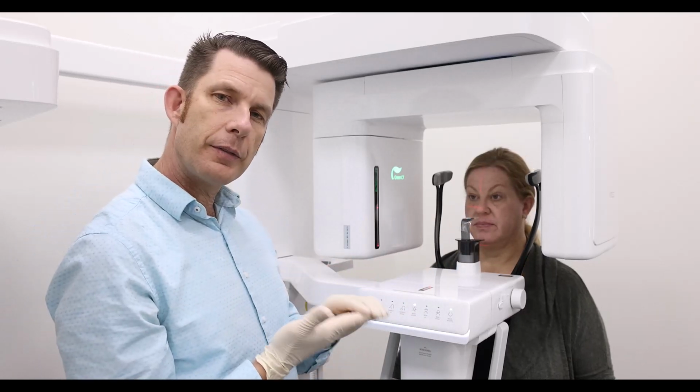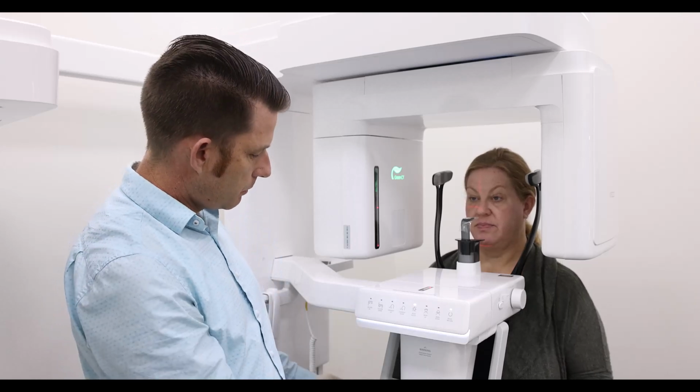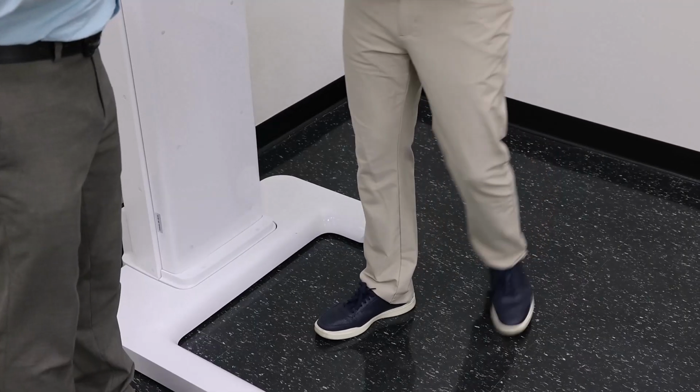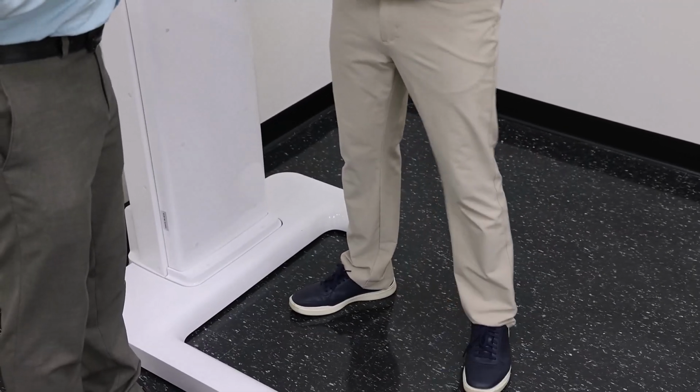A couple things to start with for patient positioning. I'm going to start with the hands. Go ahead and hands palm facing up. Go ahead and walk forward, feet shoulder length apart. Then I'm going to have the patient bite on the bite stick.